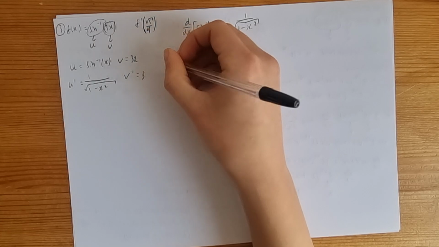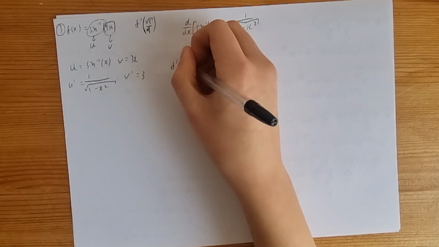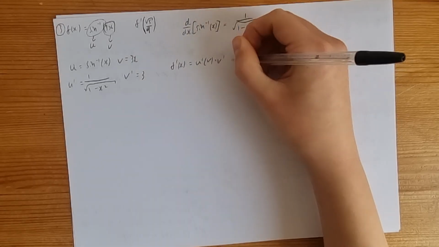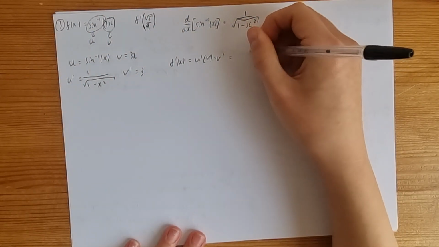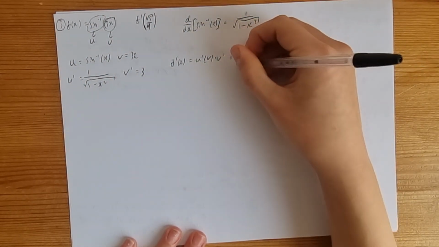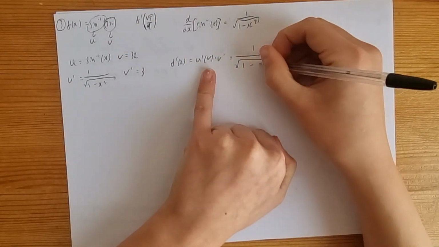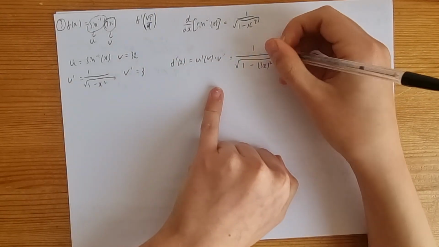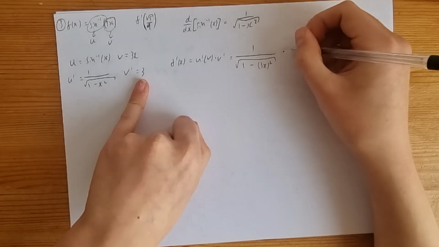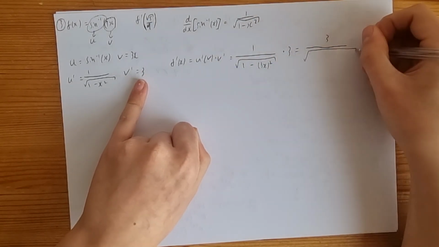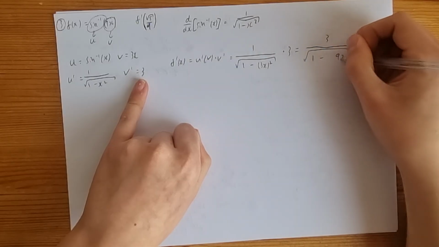And now we just apply our chain rule to get that f prime of x is equal to u prime of v times v prime, which is equal to 1 over square root of 1 minus, and now it's v that's going in the function, so minus (3x) squared, times v prime, which is 3, which is equal to 3 over square root of 1 minus 9x squared.